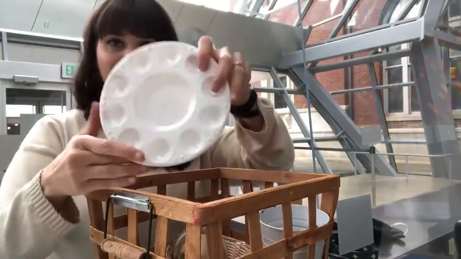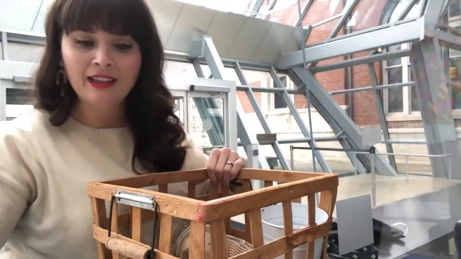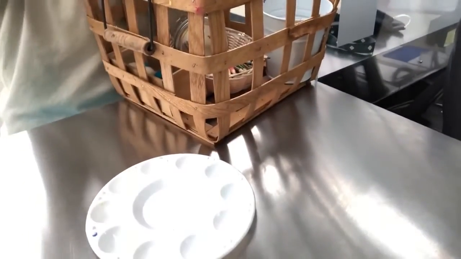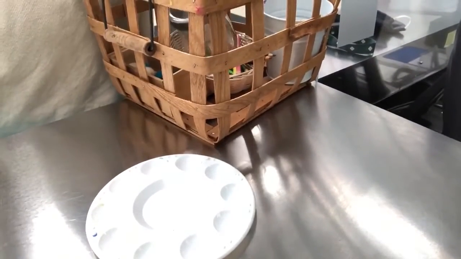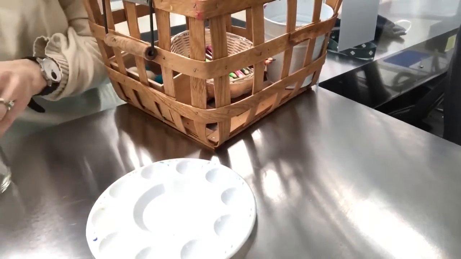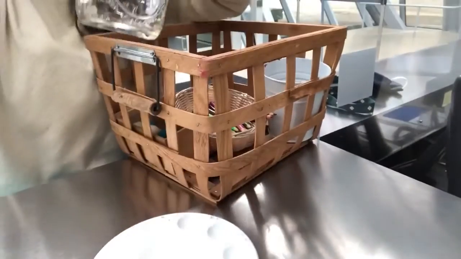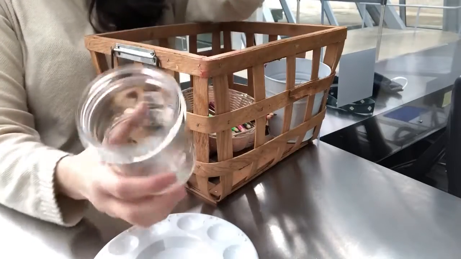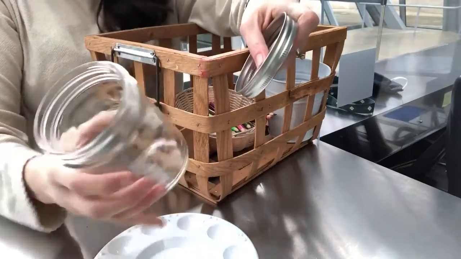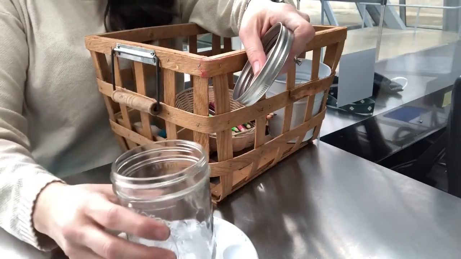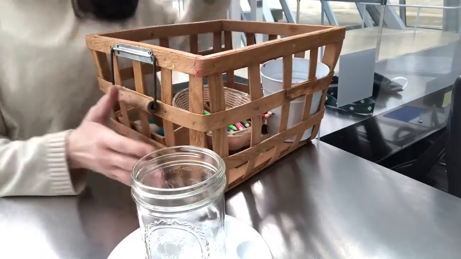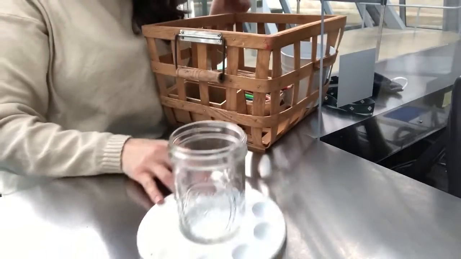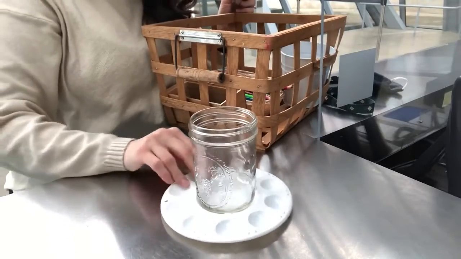Ready? This is gonna be my base. It's a little paint palette that we had lying around. So let's see, that'll work for our base. And then I have this jar. You see that okay? We use these to mix paint in sometimes, and also to just set up supplies because they're so nice looking. So I'm gonna put that on my base like this. I kind of like that.